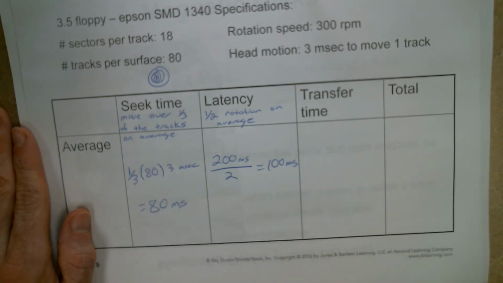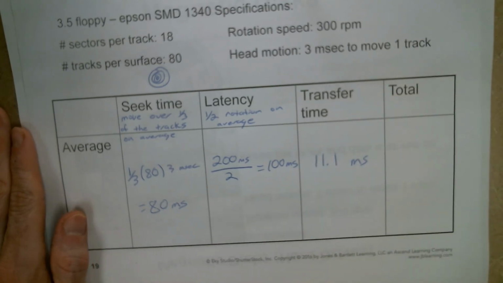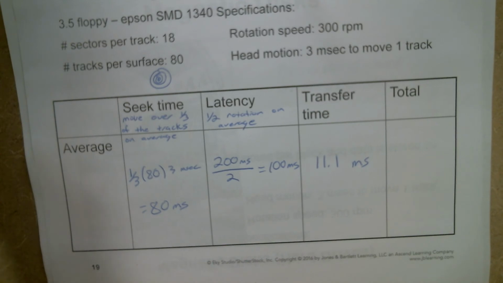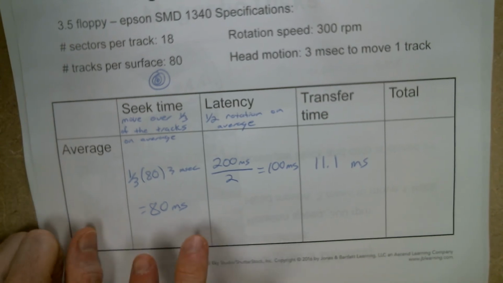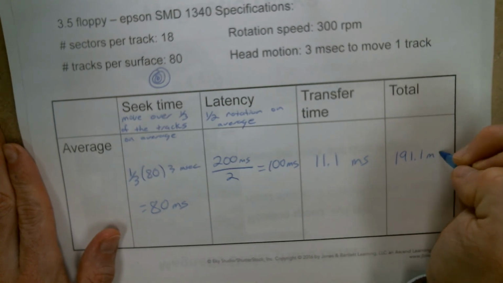And then again, our transfer time never changes. So that stays 11.1 milliseconds. I mean, it does change based on your rotation speed, but it doesn't change when you're sticking with those same values. And then if we add these all together, we get 191.1 milliseconds.